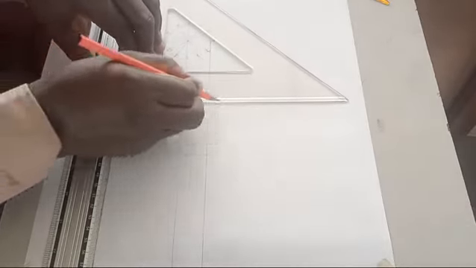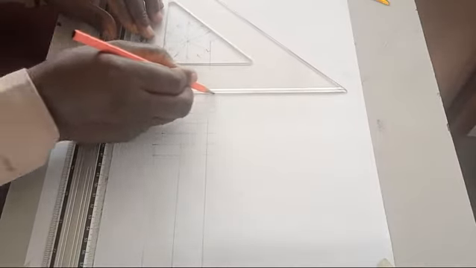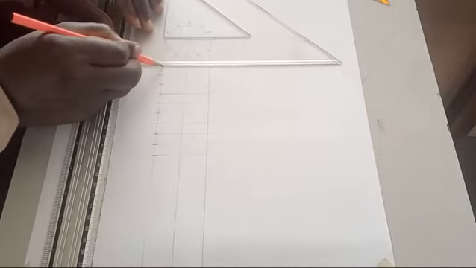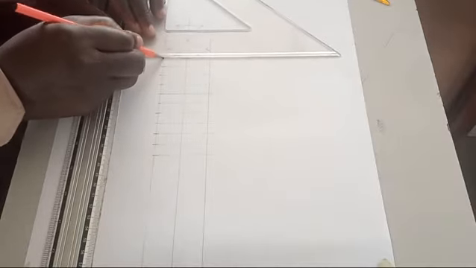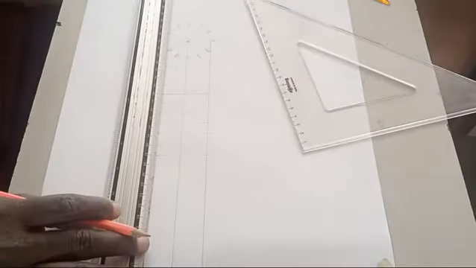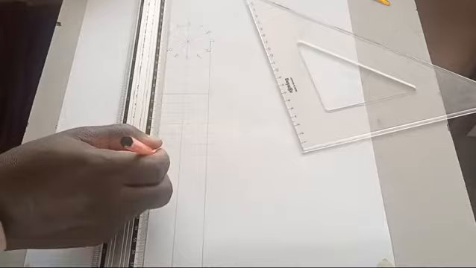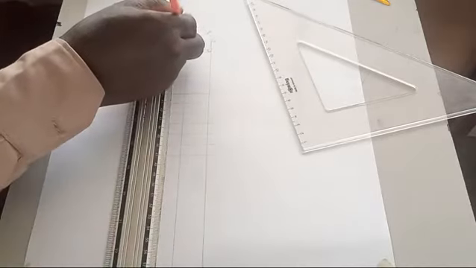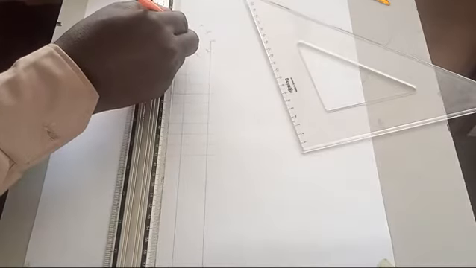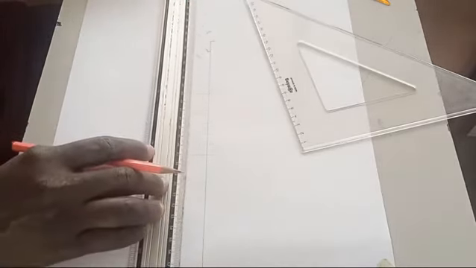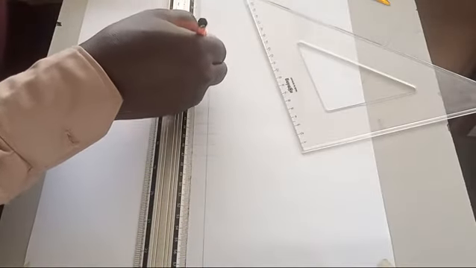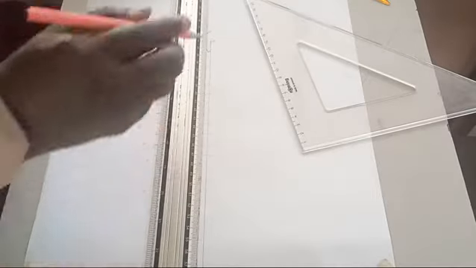So do the division properly. If you have done it properly, they should all be of the same spacing. Then you can draw a horizontal line from all the numbers that we have. Let's say 3 and 11 are connected, 5 and 9 are connected, 6 and 8 are connected. So we have all this.